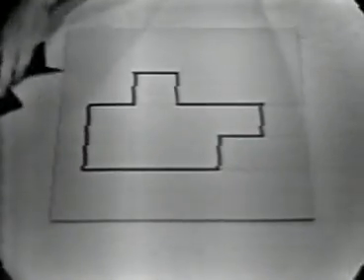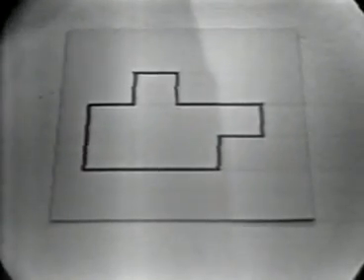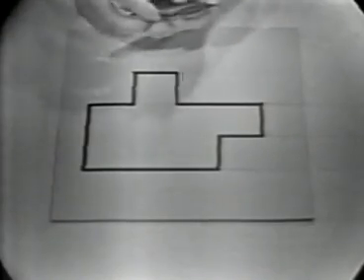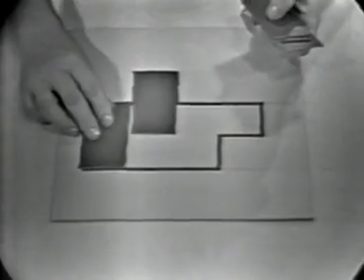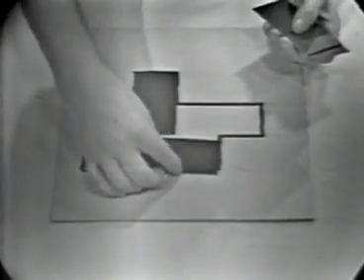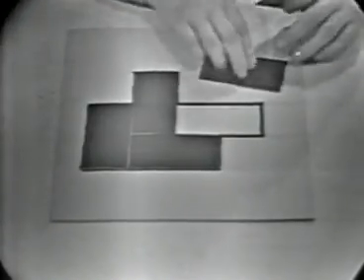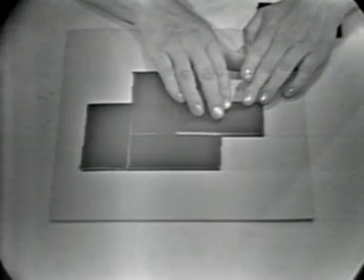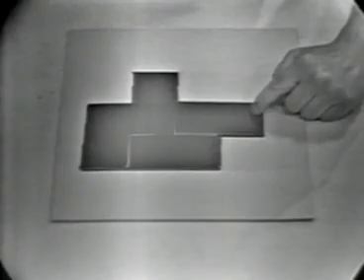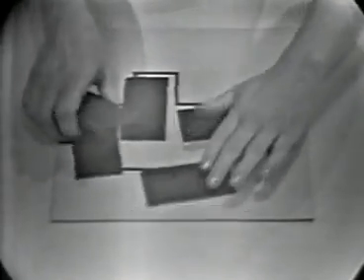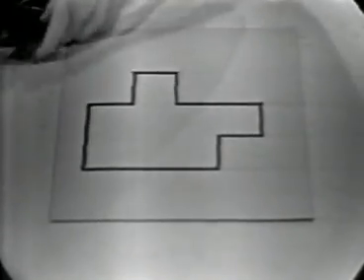But we could consider another unit region. This time, we take one such as this. Again, we cover the region. This region has an area of 4 units. Let's consider still another unit region.